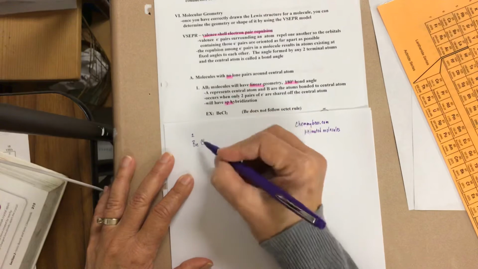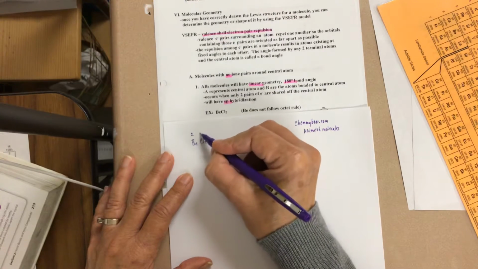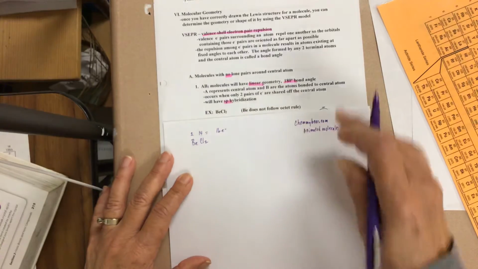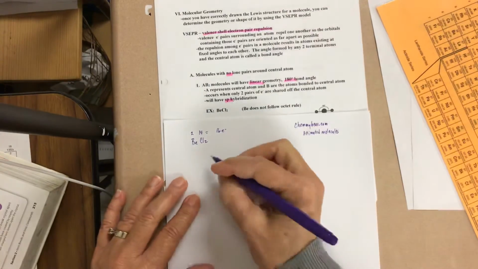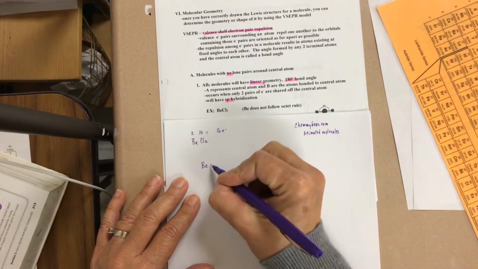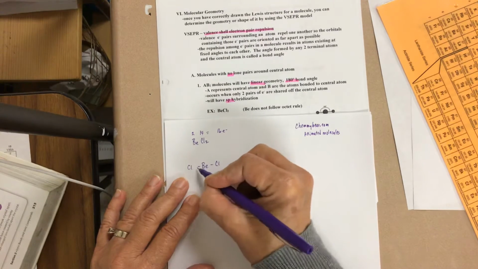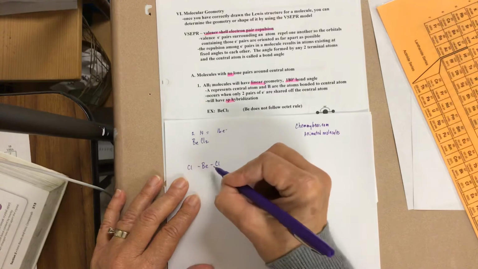Be has two valence electrons. Chlorine has 7, but we have 2, so that's 14. So we have 16 electrons to work with. So we're going to do the Lewis structure, okay? So Be is your central atom. You're going to bond to chlorine. You're going to bond to chlorine. Remember, this is a single bond, so it represents 2 electrons.